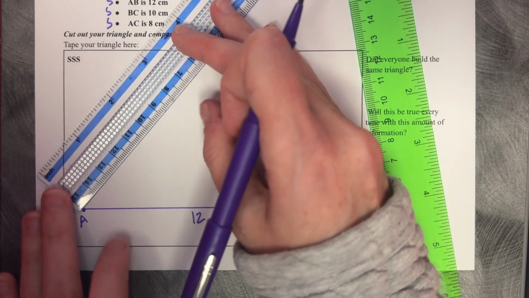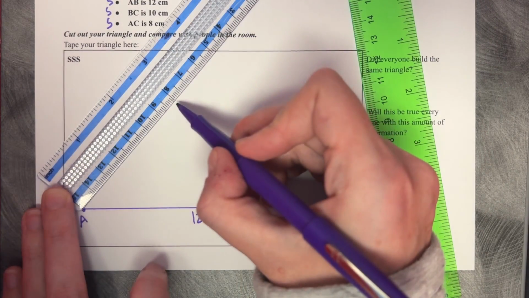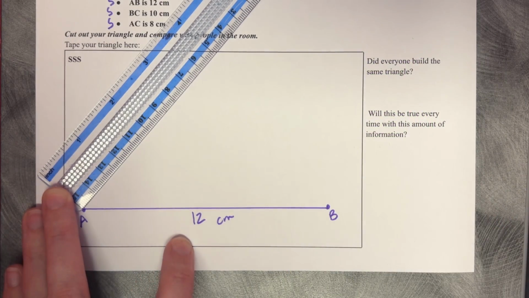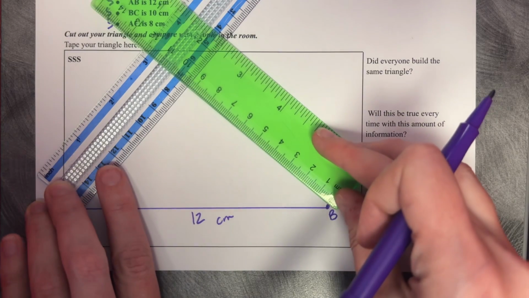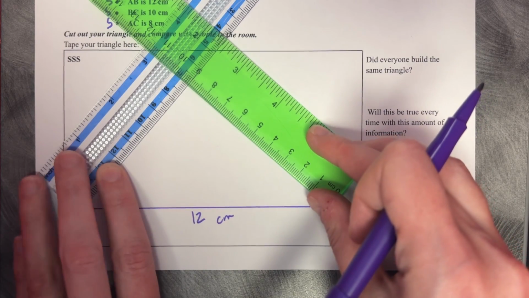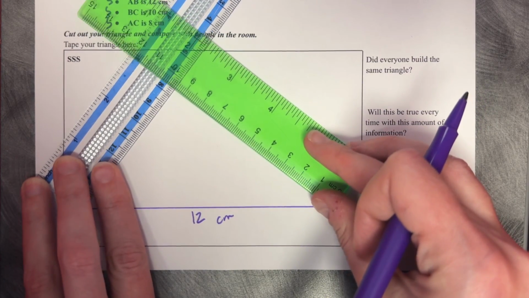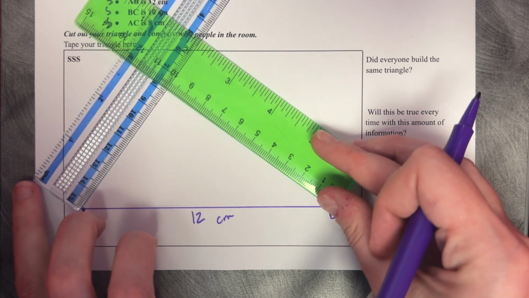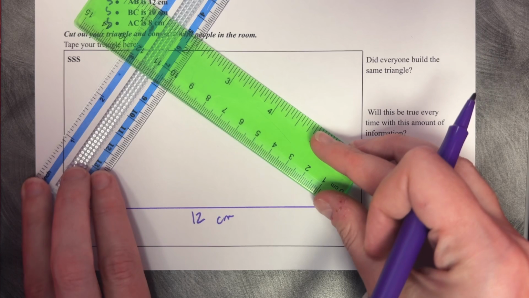So I'm going to put my ruler kind of upside down. So I'm going to 8 centimeters off of A, and then I want B to be 10 centimeters coming off of B. Now what I'm going to do is line my rulers up so that the 8 and the 10 cross. Let me pull my hands away so you can see this.